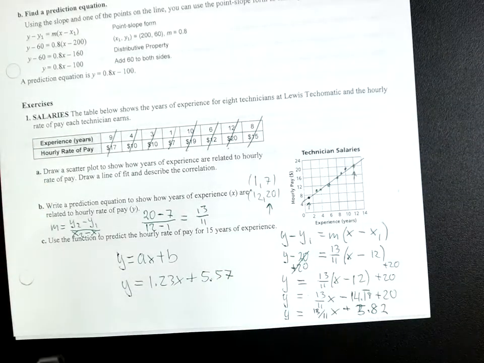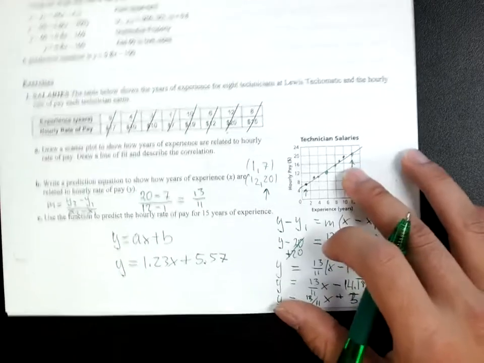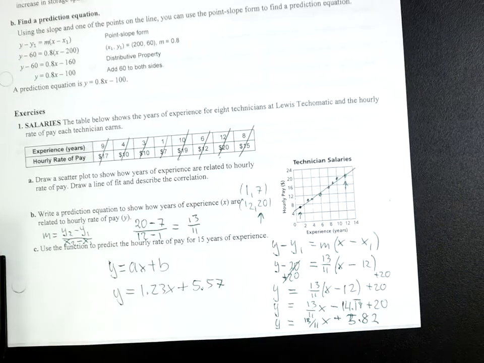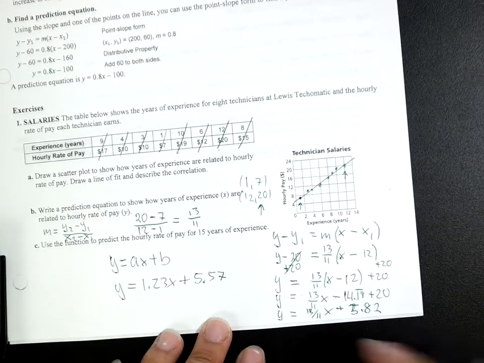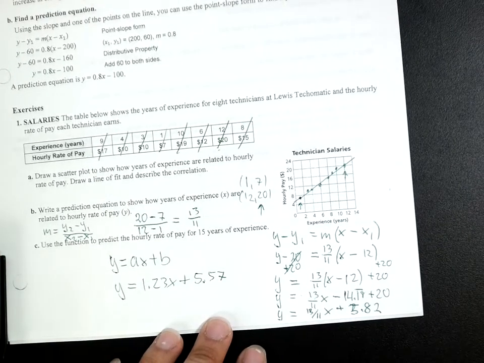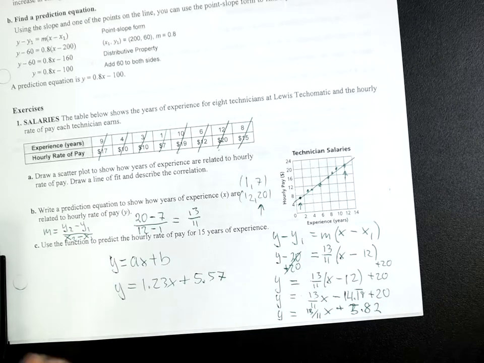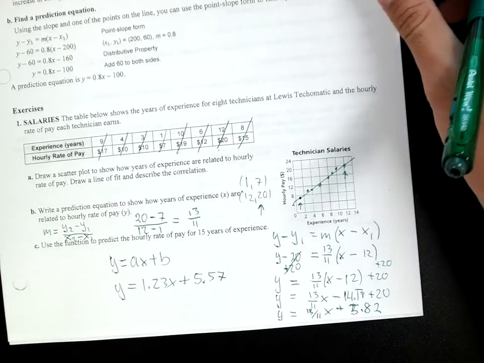Now, that's pretty close to yours, because 13 over 11 is roughly 1.18. So our line of regression is pretty good.